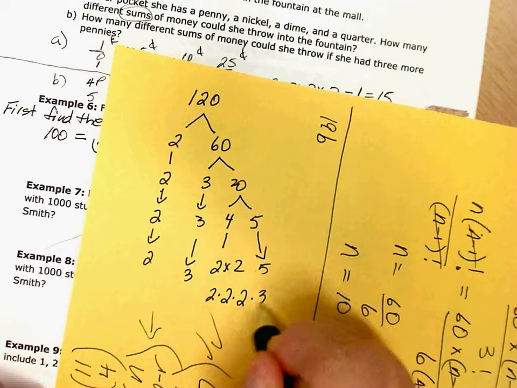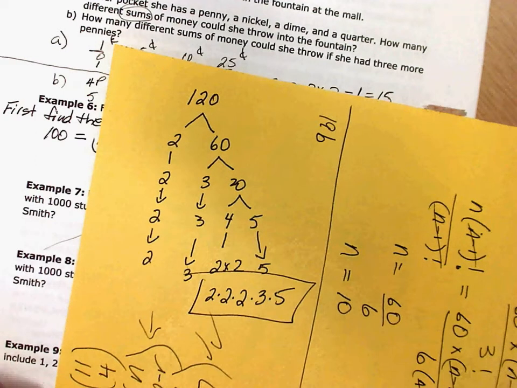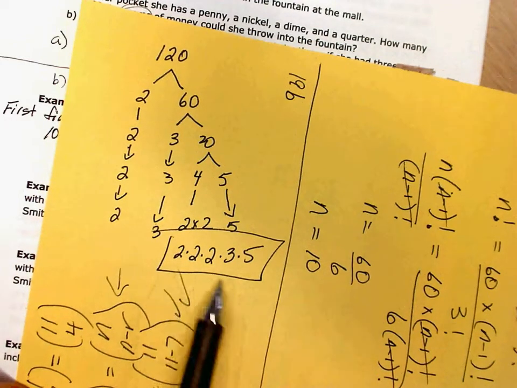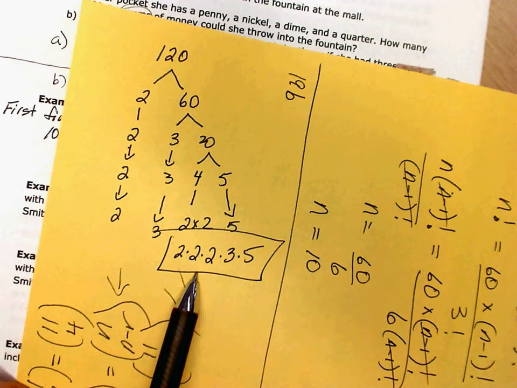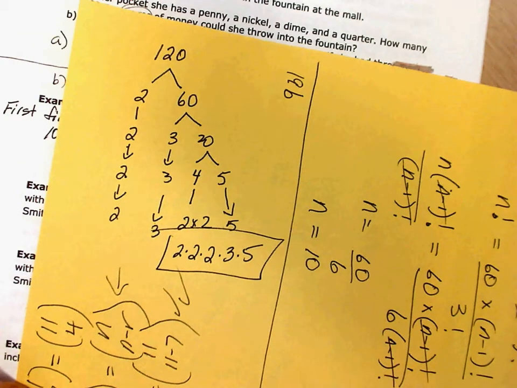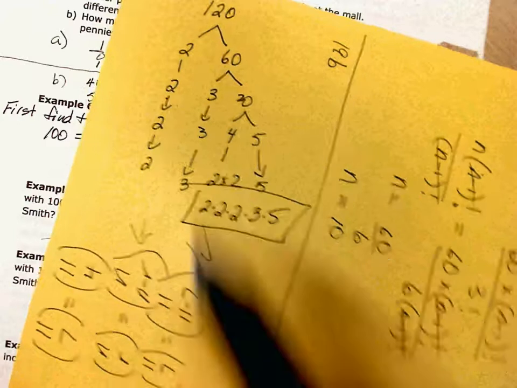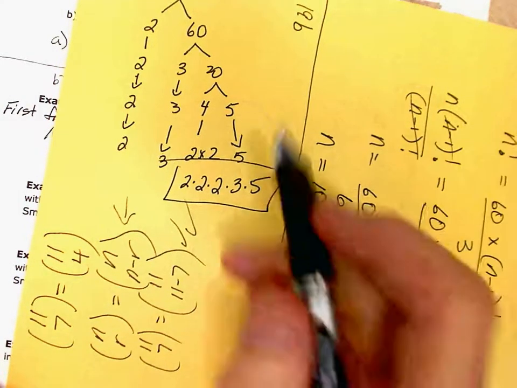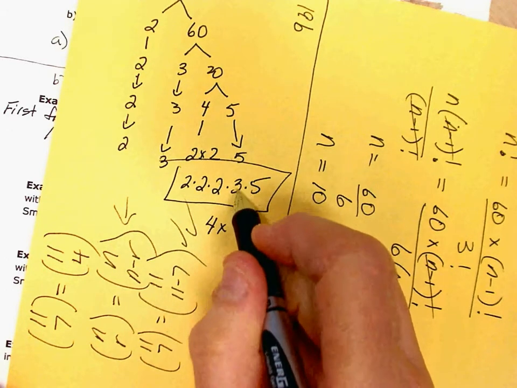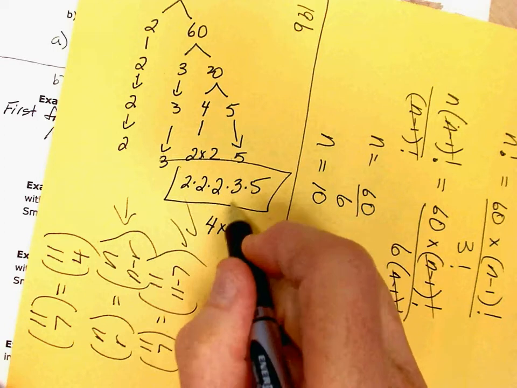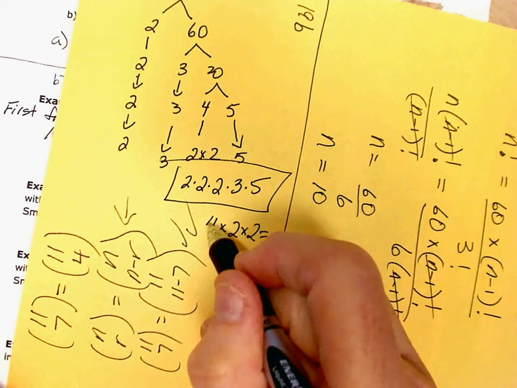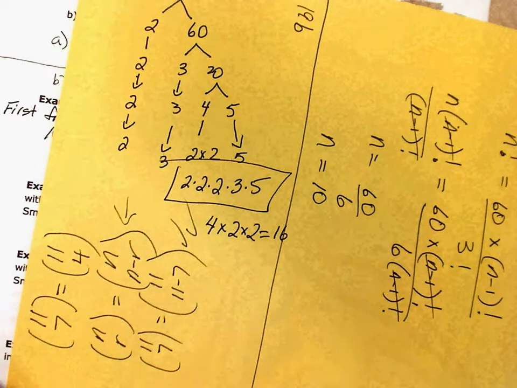Right? So in this type of question, when you're finding the prime divisors, or the prime factors, you can then work with them. How many divisors are there of 120? Well, there's 3 2s, so there's 4 choices. Two choices for the 3, right? 0 3s or 1 3. And then 2 choices for the 5. So for 120, there is 16 divisors. Right? But I won't list them all.